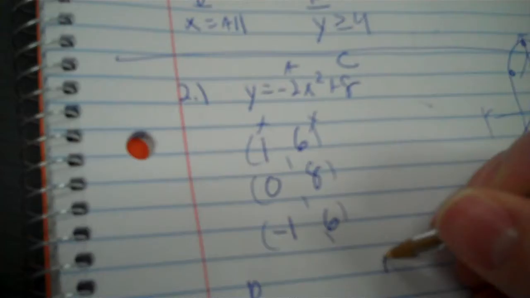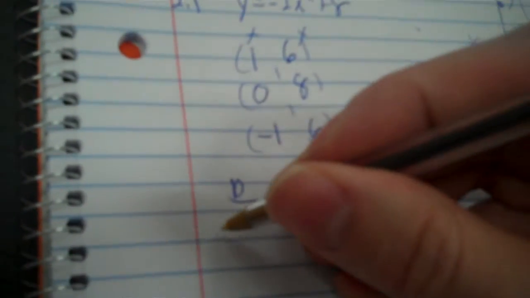8. So 1, 6. Forward 1, up 6, 0, 8 would be above that, because that's 6, that's 8, it's going to be above it. -1, 6. Now it goes down, which is to be expected because you have a negative at the beginning. So domain, range. Label the middle, 0, 8. And circle the 8, that's key. Domain, x equals all. In the range we go y, and then 8. Everything's below the 8, so this time it's less than or equal to.